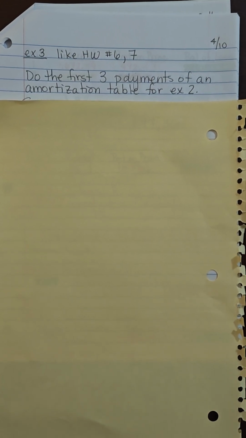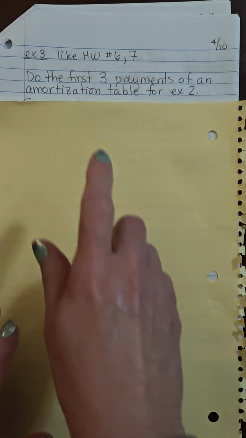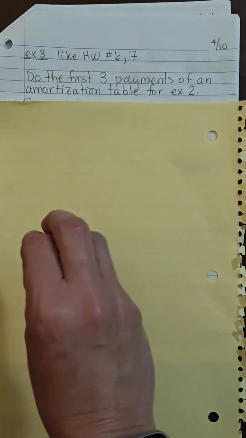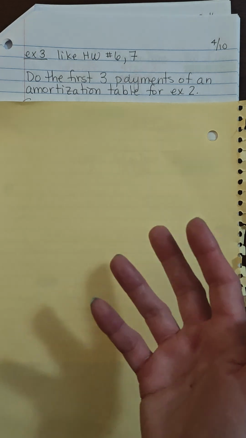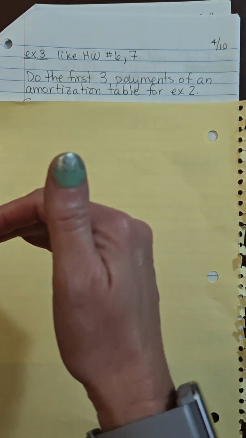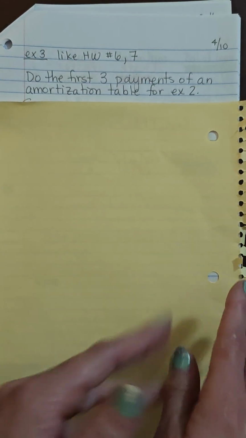So what we're doing is calculating the payments for what's called an amortization table. Now, an amortization table is going to be this really long table showing you how each payment that you make toward a loan, specifically a mortgage, how much of that payment is going to interest and how much of it is going to the principal.